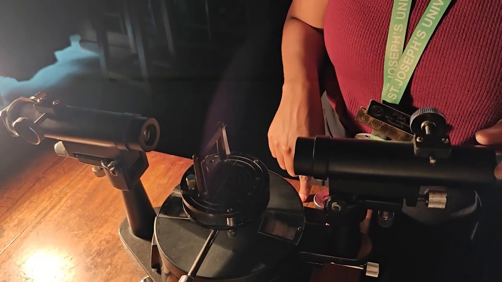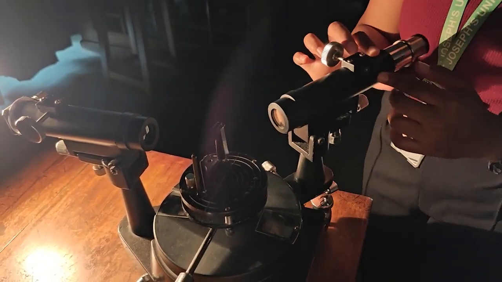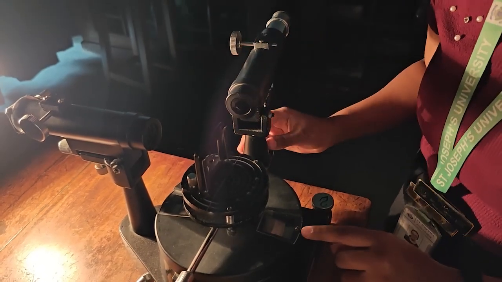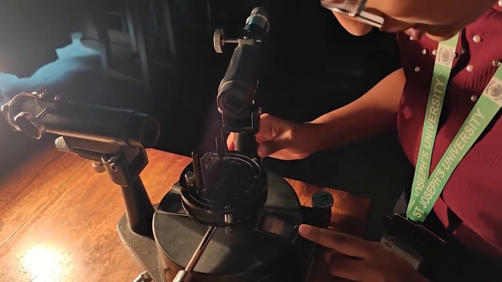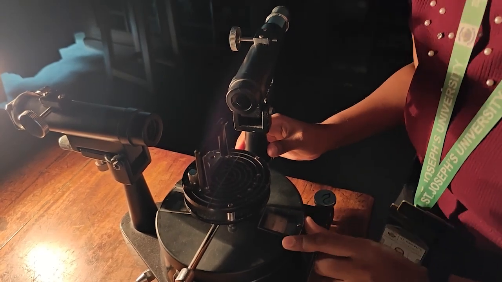Then we move the telescope 90 degrees either way. So I'll move my telescope 90 degrees this side. The reading was exactly 90. So I'll adjust it in such a way here that this scale reads 180 degrees.